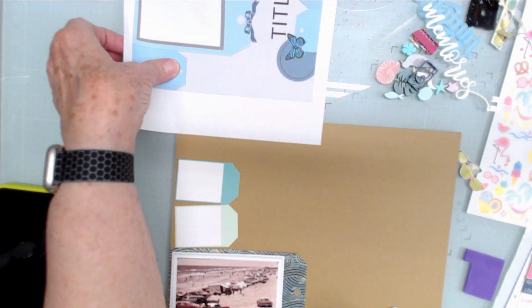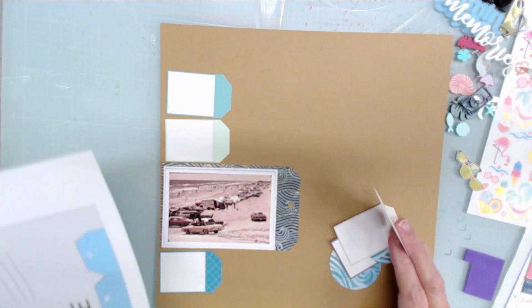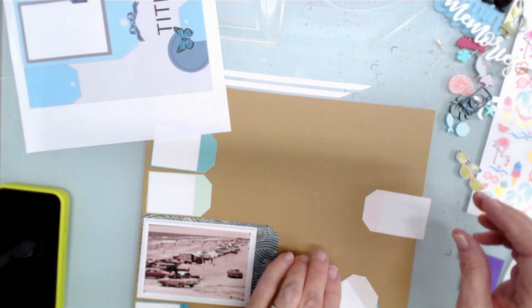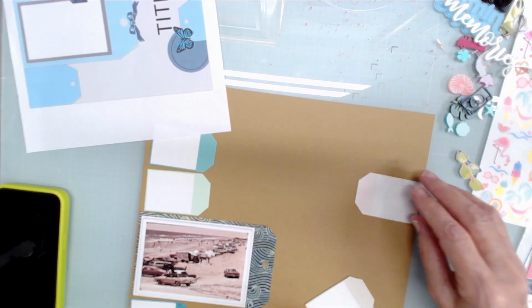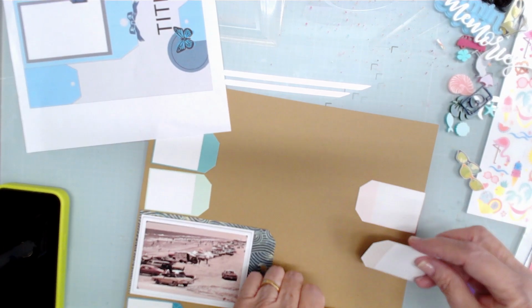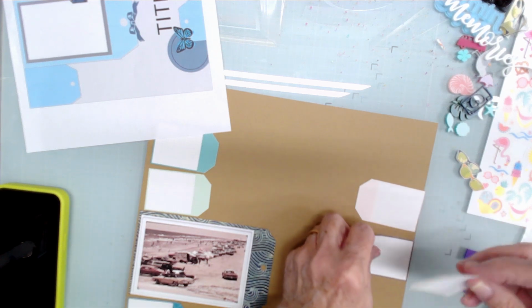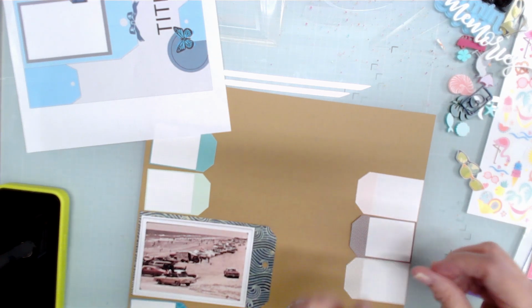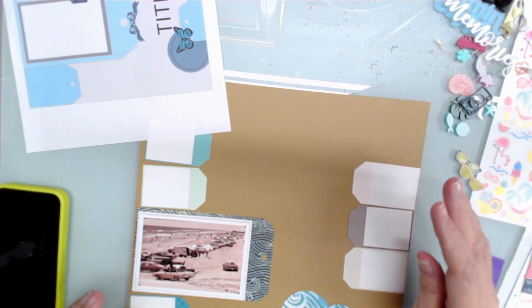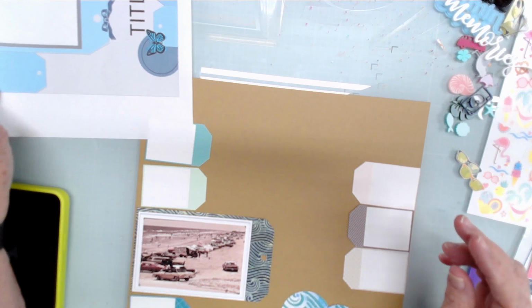Okay, so I'm going to put all the blue and green ones over here on this side. And then over here, I'm going to use the kind of neutral-ish colored ones. Okay, let's see if that works.